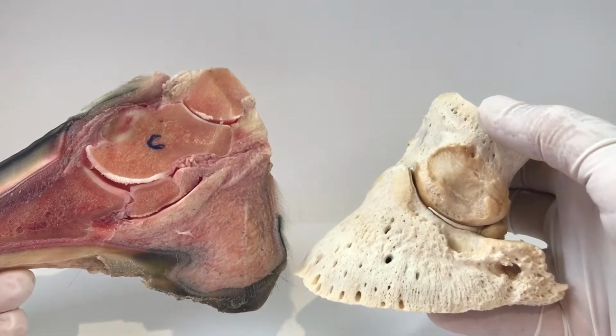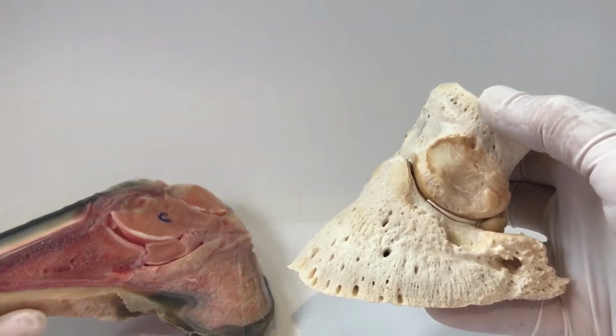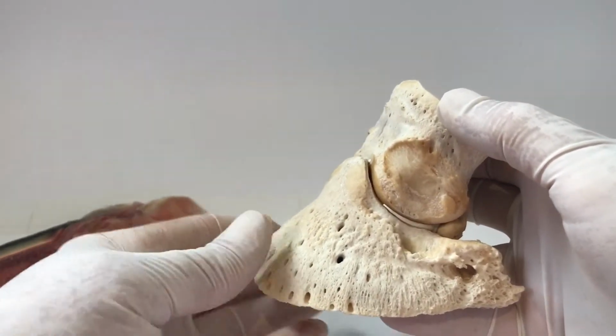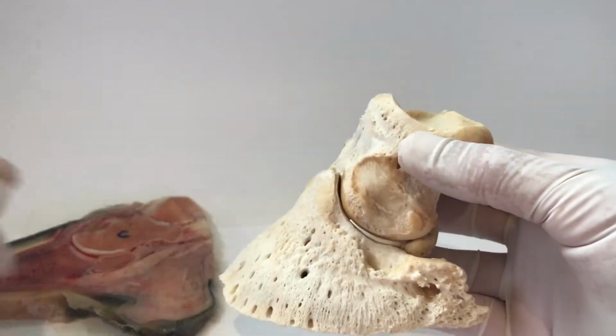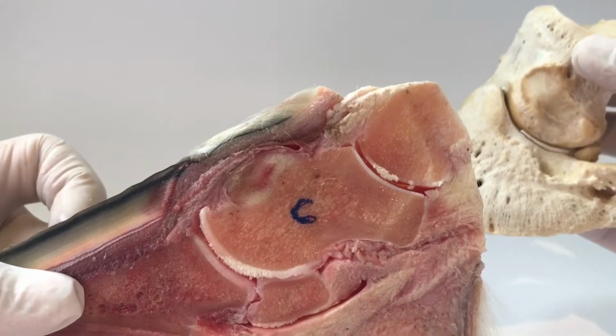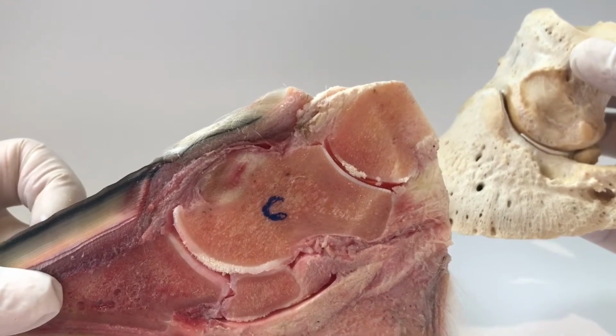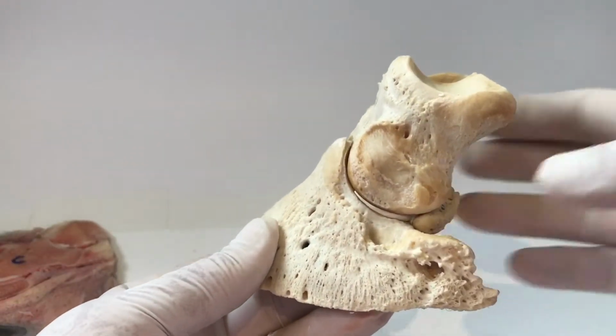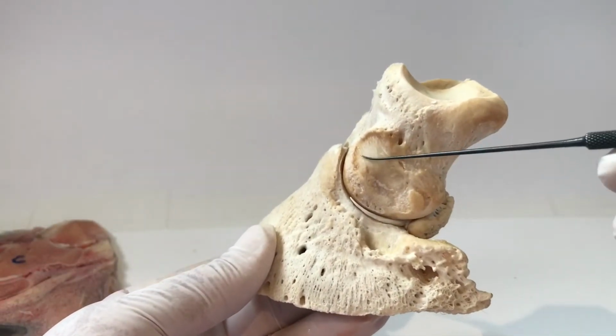I'll have to just put that section down for a moment because it's very difficult for me to show you both. But that part we were looking at, if you remember, looked like there was a big chunk out the front there, see, by the coronary band. Is there a big chunk? Oh, hey, yeah, actually there is. Look at this here.